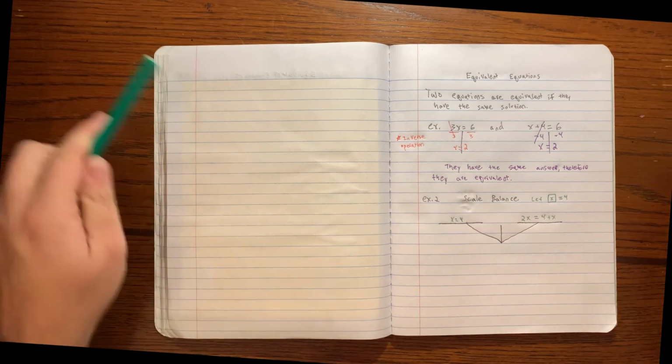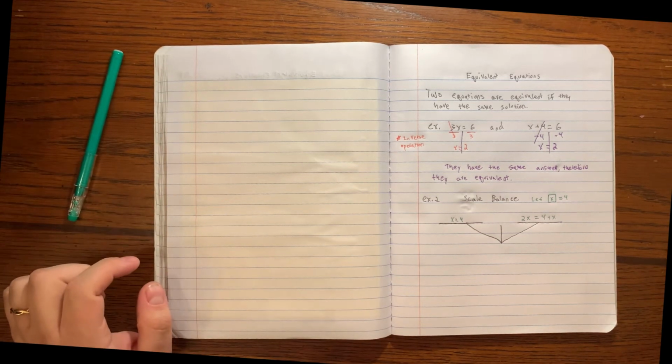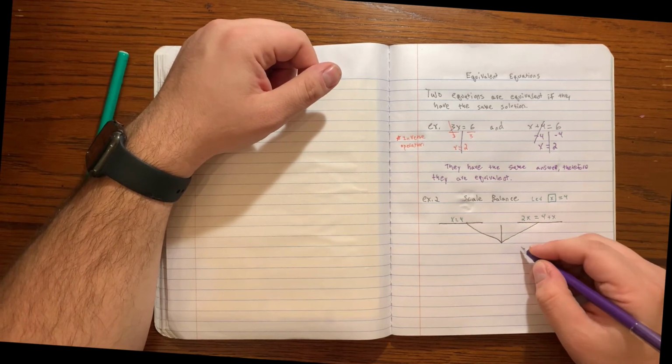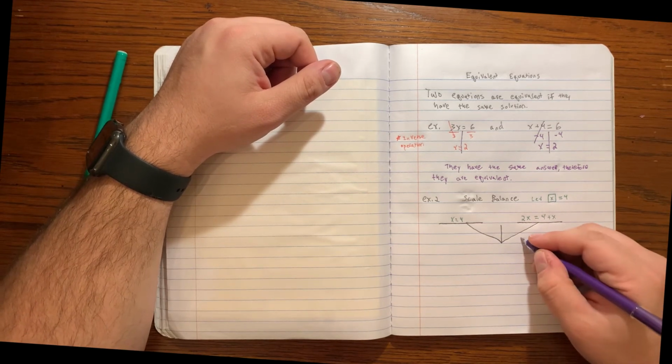Okay. Now, another way I could do it is, let's say that I want to say 2x here, like I'm adding x to both sides.